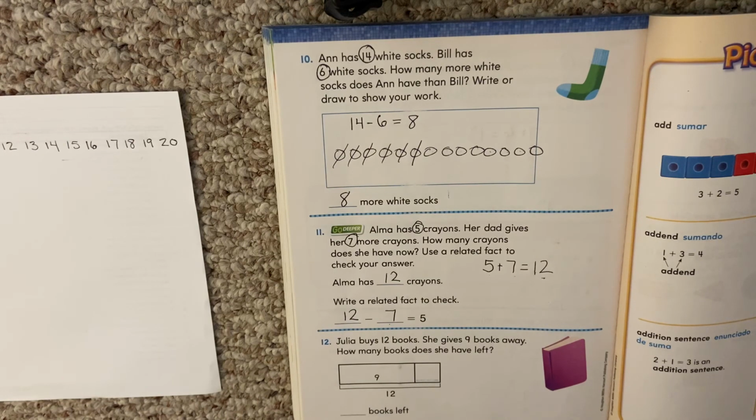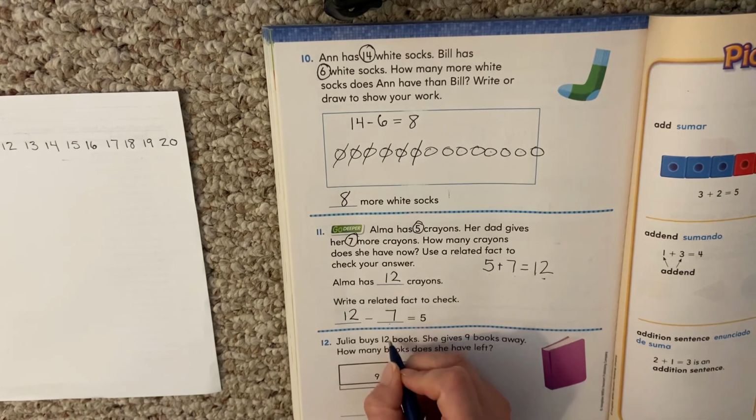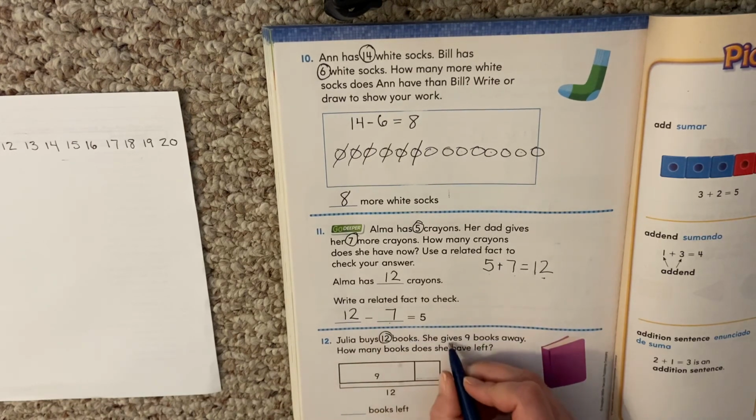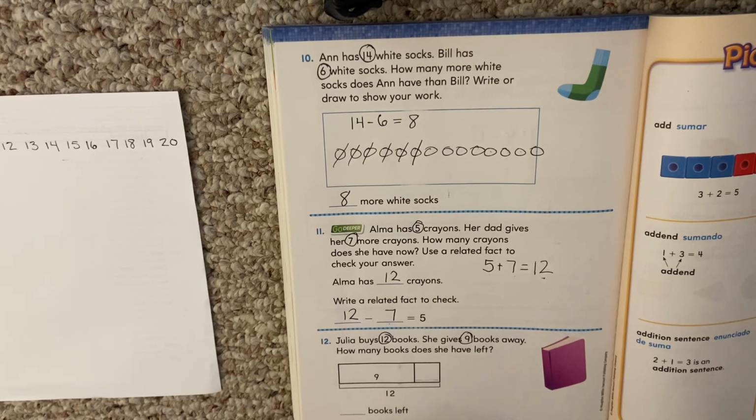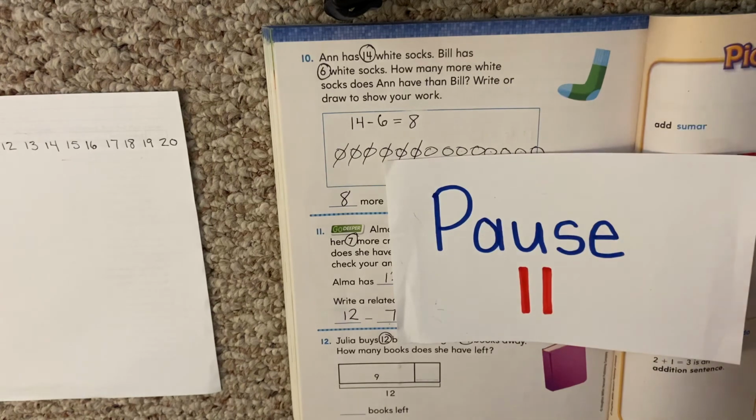All right. Julia buys 12 books. She gives 9 books away. How many books does she have left? So let's go back. Julia buys 12 books. She gives 9 books away. What kind of problem is that if she's giving them away? A minus problem. And look at this. Big number, small number. So we take our big number minus our small number. Go ahead and write your problem and fill in your answer. Okay. Pause.